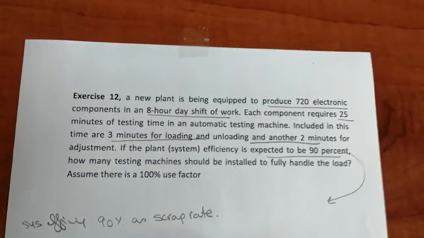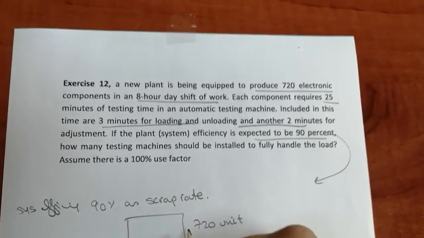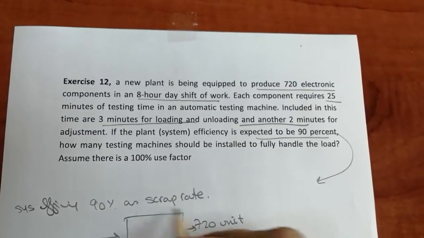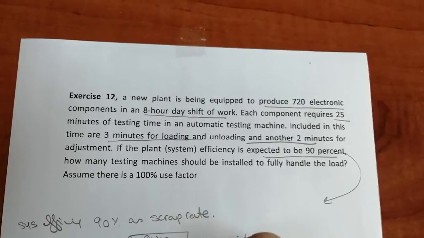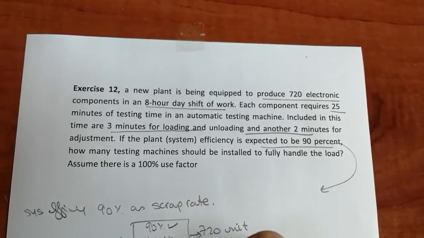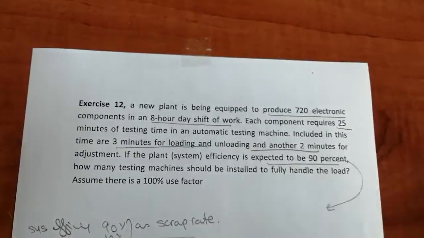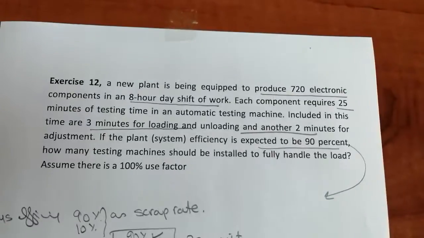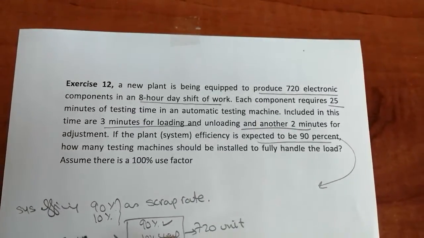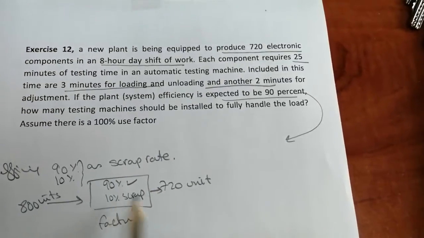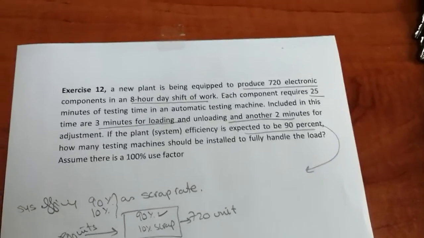So in order to produce 720 units, this is our factory, and we have 90%, 10% scrap. So we must produce 720 divided by 0.9, which is 800 units. After inspection, the remaining will be 720. Okay, this has been said.